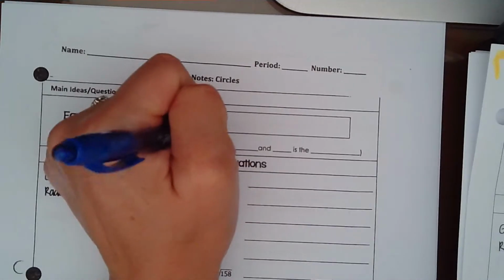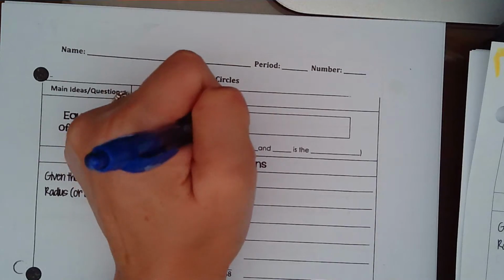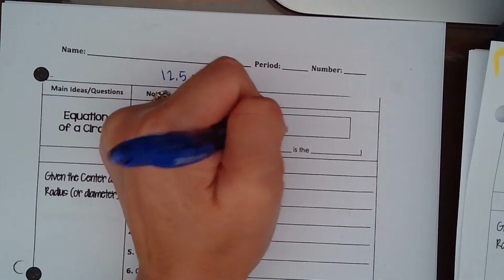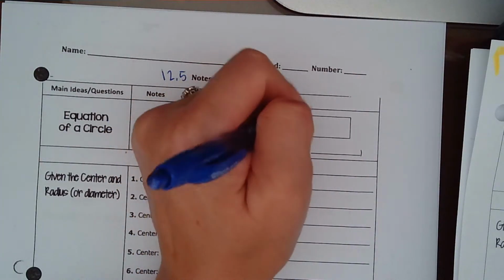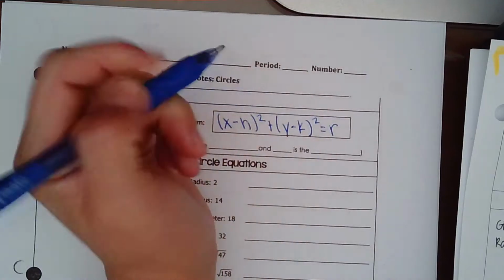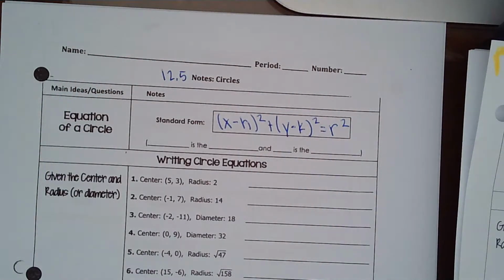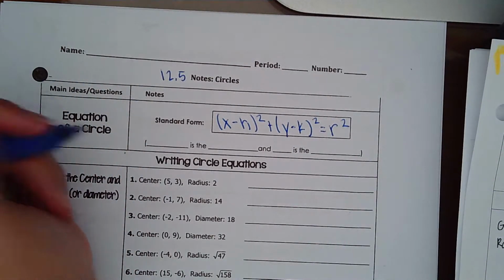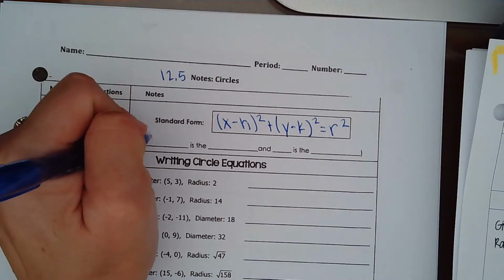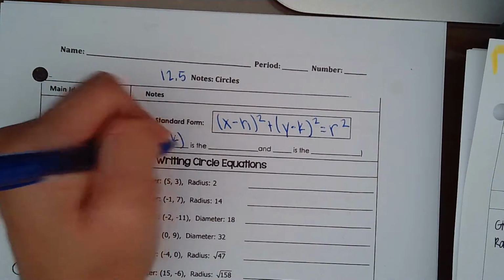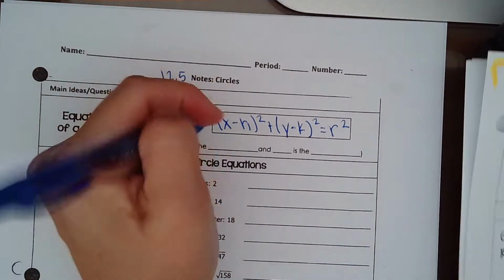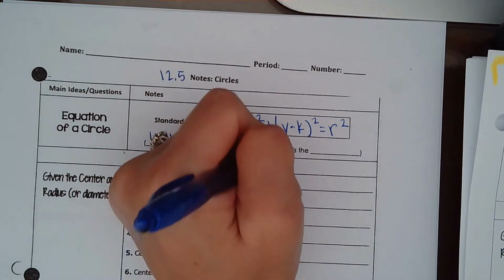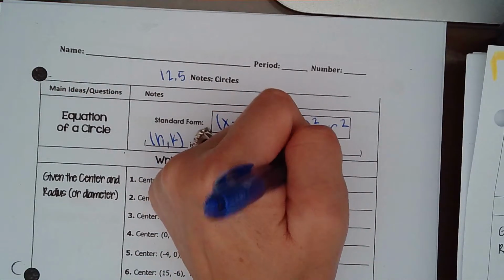So the equation of a circle is x minus h squared plus y minus k squared equals r, your radius, squared. Some of you might remember h and k from Algebra 1, like vertex form, which we'll be getting into with parabolas next week. So h and k is the exact center of your circle, and r, like I said, is the radius.